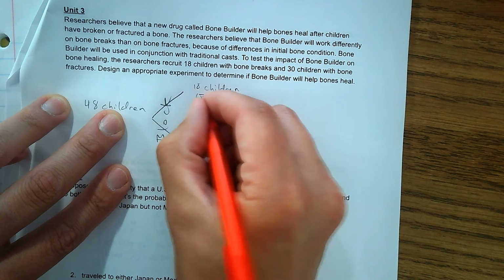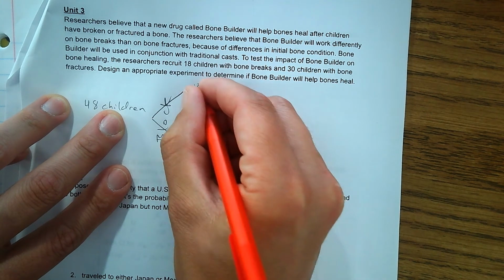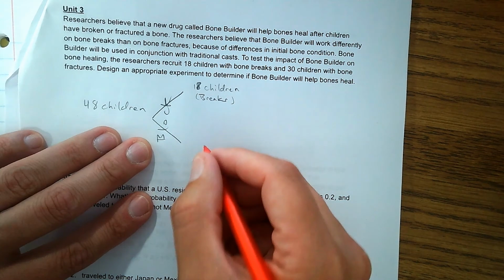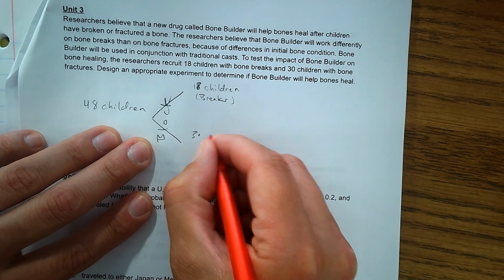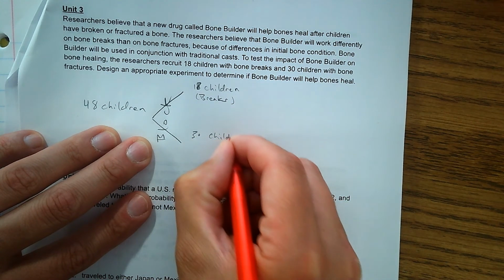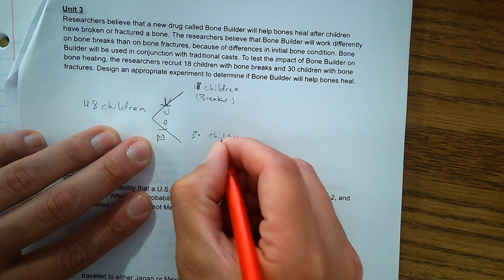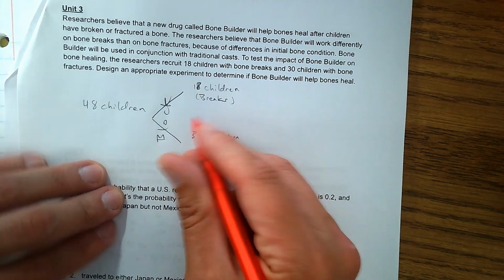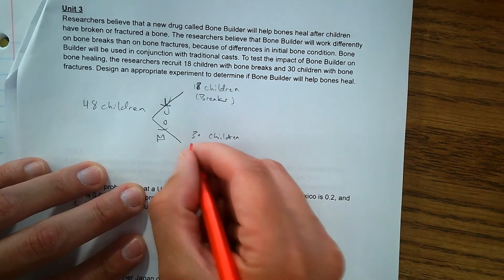Let's just put breaks. And then this is going to be the 30 children with the fractures. So once again, we're not breaking their bones or fracturing them randomly. They're coming to us, so we're going to block them into two groups. So 30 children with fractures.